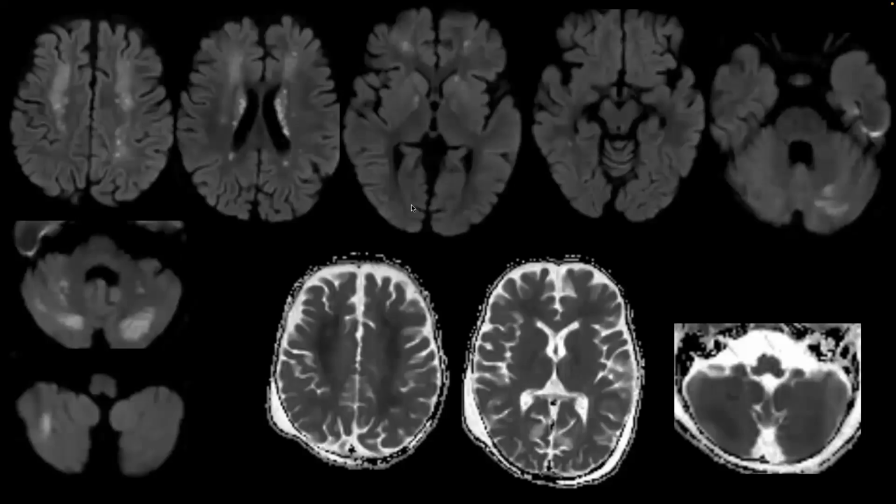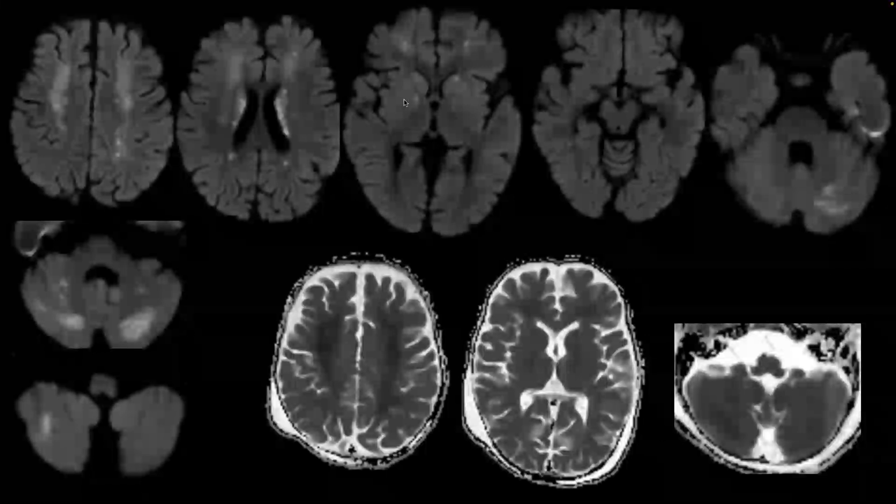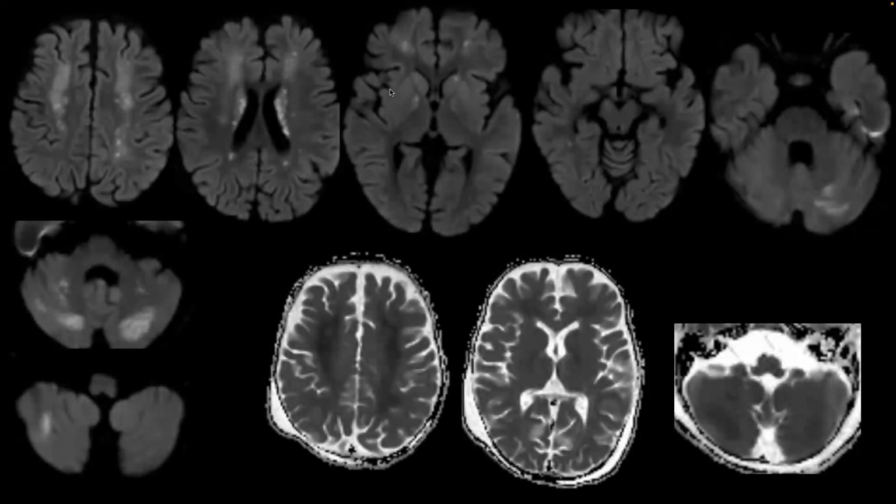All right. The imaging was done last week. You can appreciate these multifocal confluent changes of restricted diffusion in the frontal white matter going up to the parietal white matter. There is also some involvement of the basal ganglia. The predominant finding is in the frontal white matter, periventricular white matter, and basal ganglia, with some abnormalities in the right cerebral peduncle, the temporal lobe, and also involving the posterior fossa.